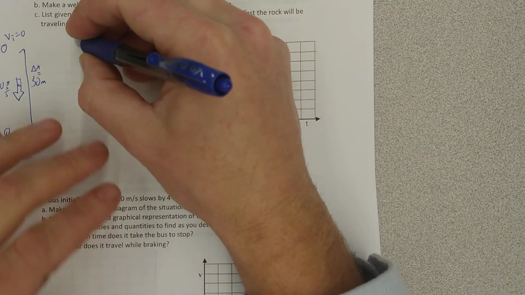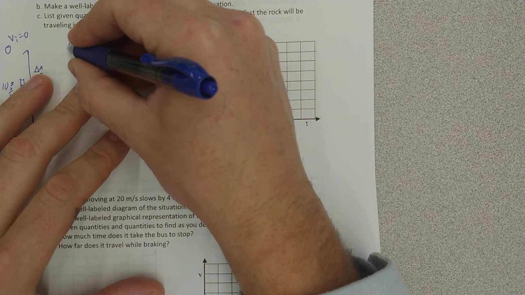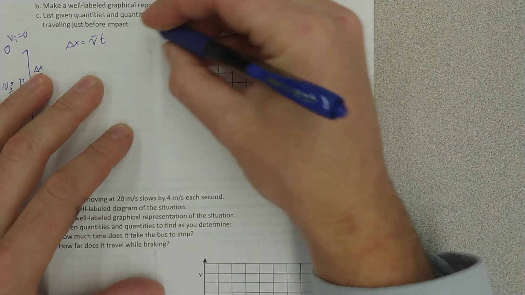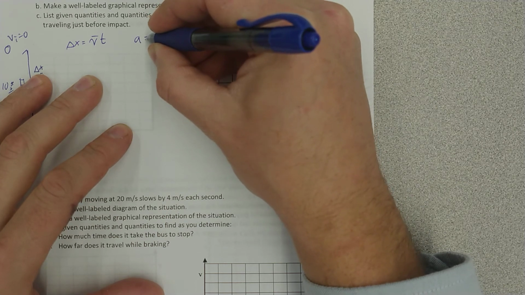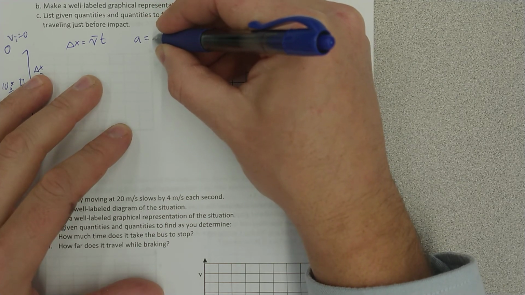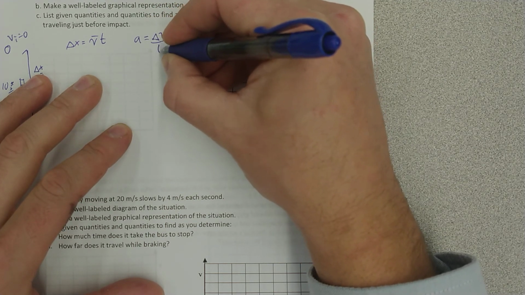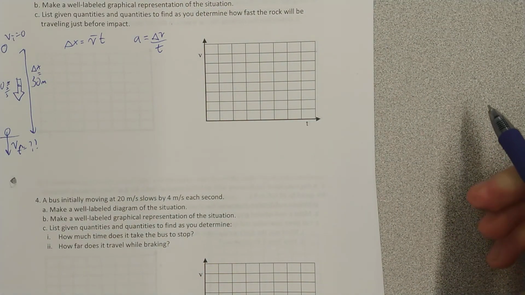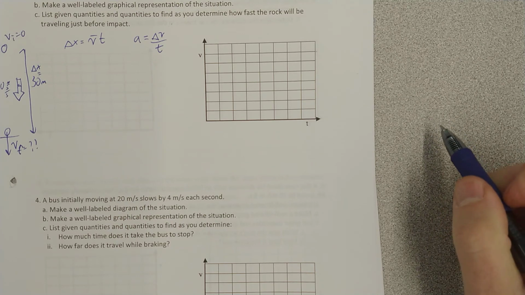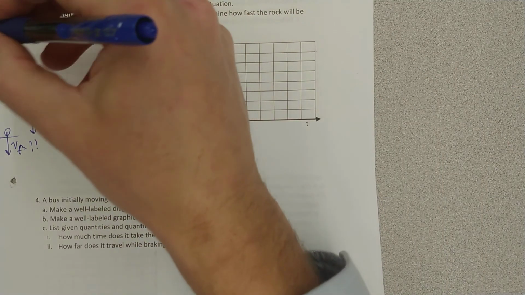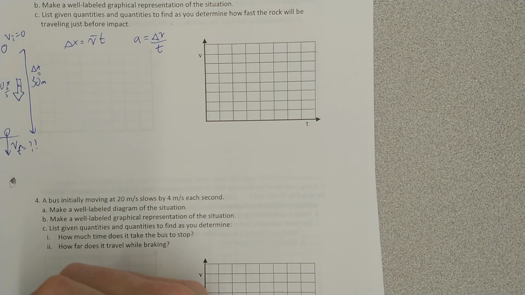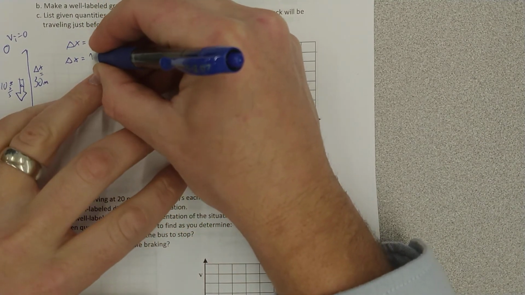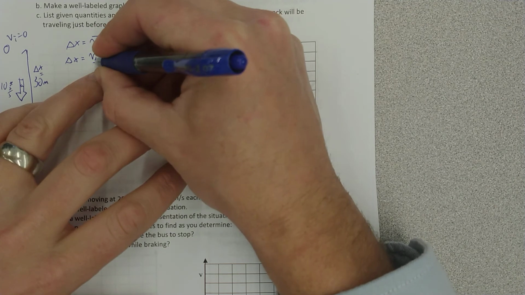We know delta x equals average velocity times time. We know a equals change in velocity over time. All right. Might be able to do something with that. We know V initial is 0, right? So delta x is V final plus V initial over 2.